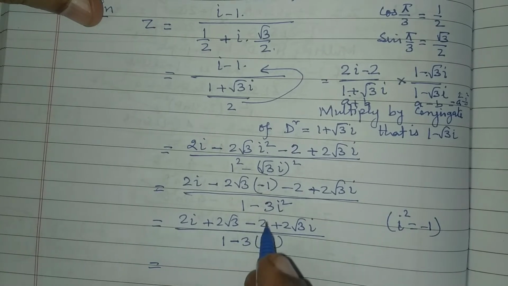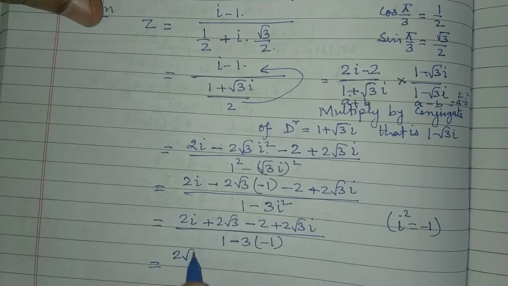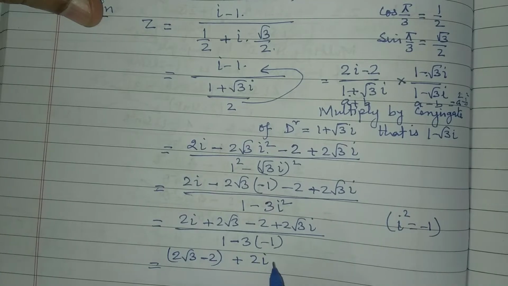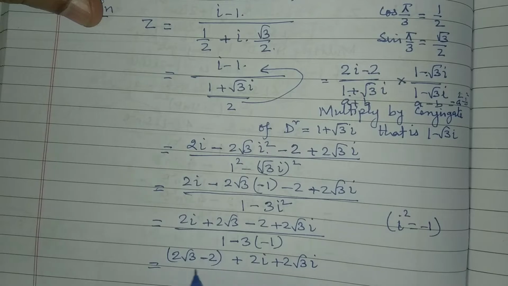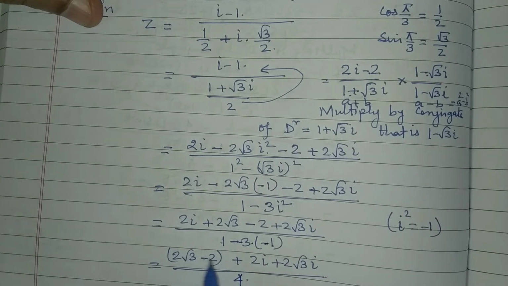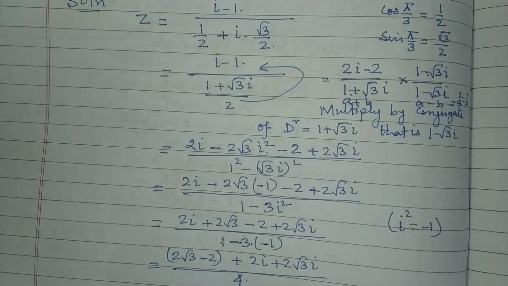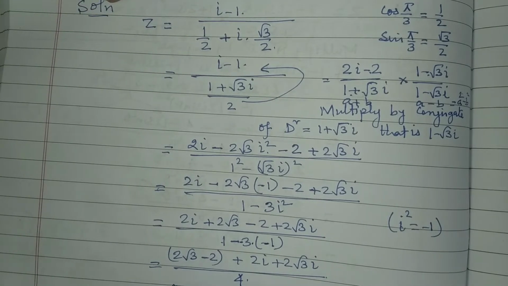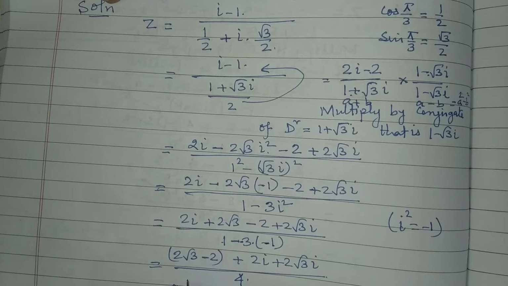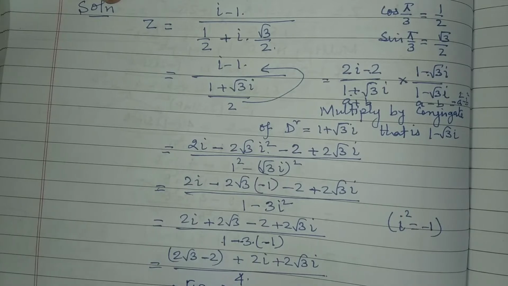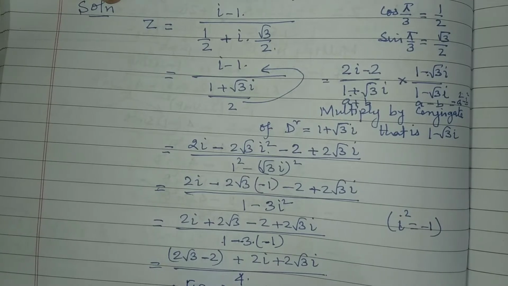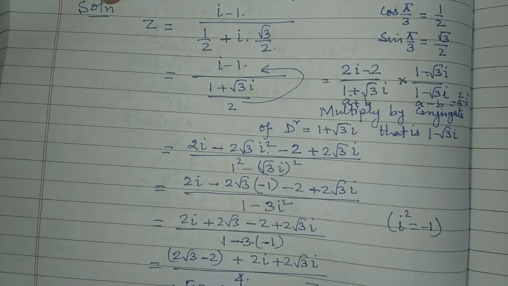Now I write the real part first: 2 root 3 minus 2, and then the imaginary part: 2i plus 2 root 3i. In the denominator, 1 plus 3 is 4. In the numerator 2 is common, so 2 times (root 3 minus 1) plus i (1 plus root 3), divided by 4.